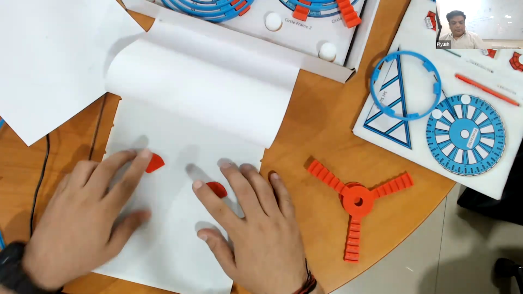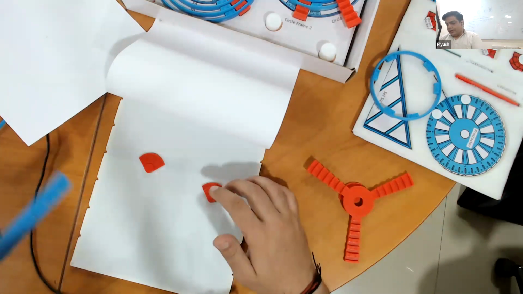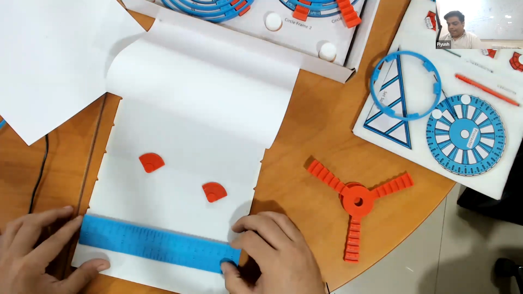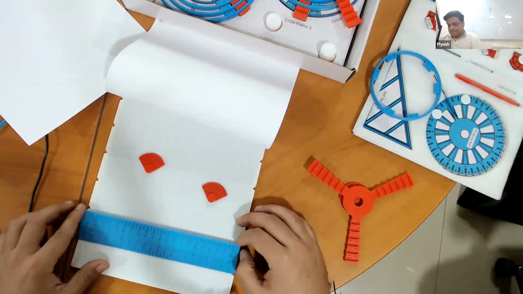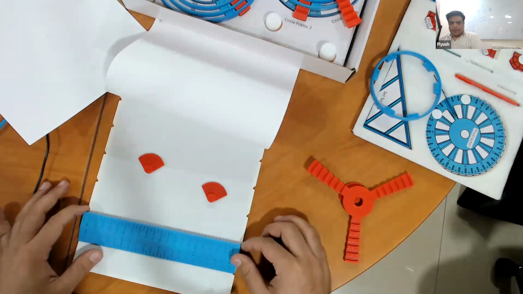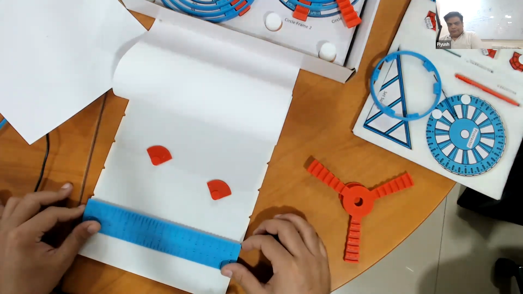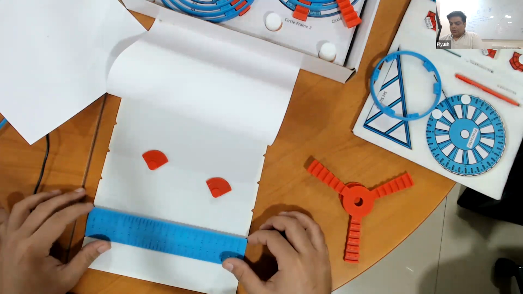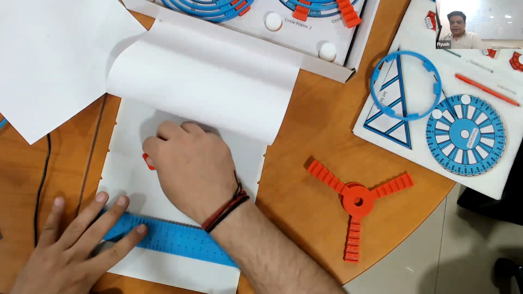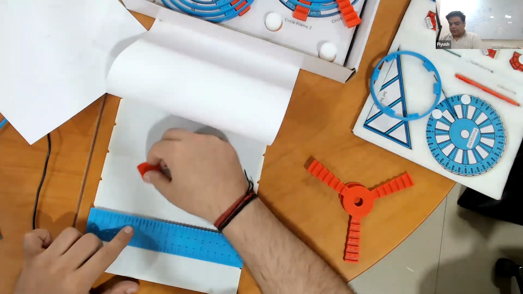Move the fin part up. Place the scale horizontally. Align it with the grooves. Then fit the point markers such that the distance between them is 10 centimeters.